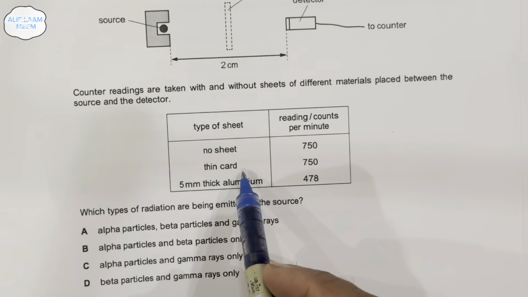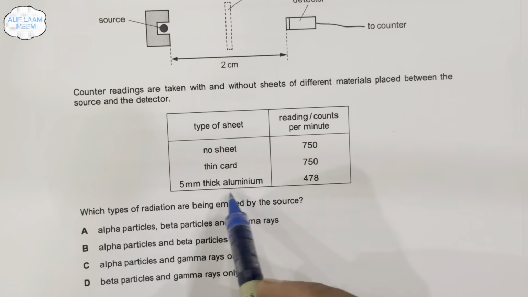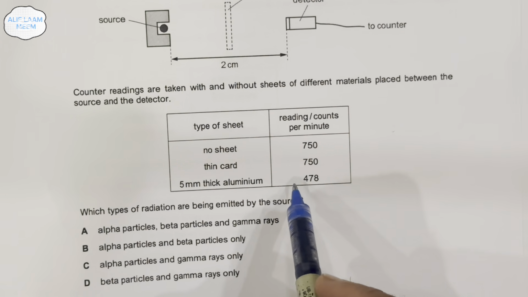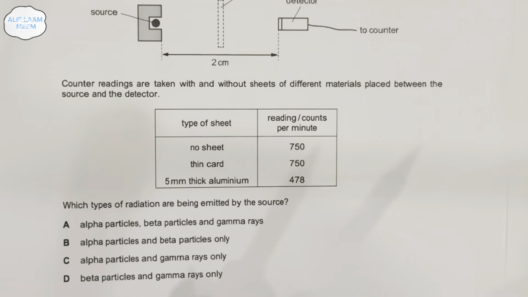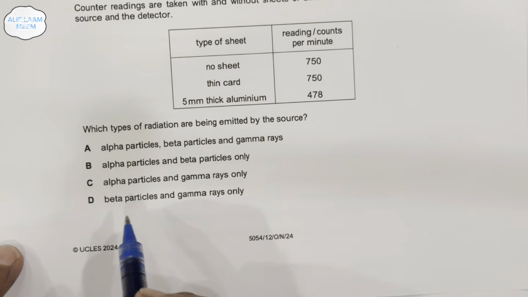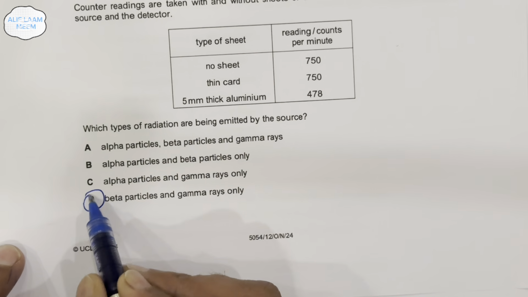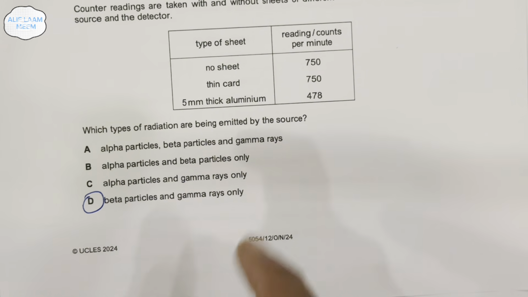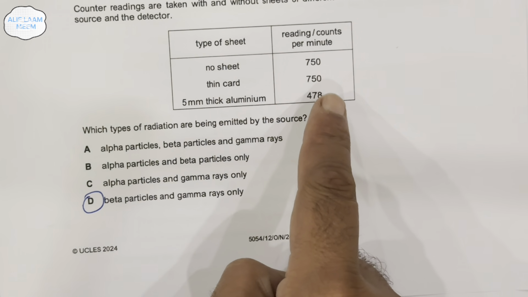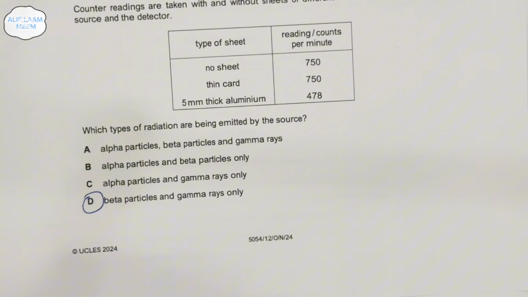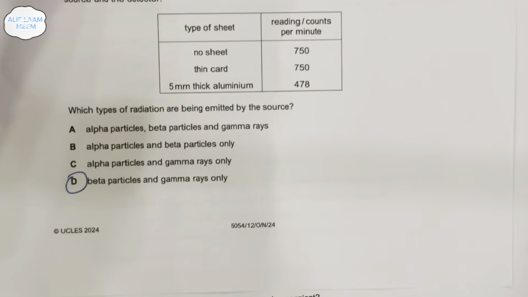It means it cannot be alpha particles, because alpha particles are blocked by thin card. With 5 millimeter thick aluminum, the beta particles have been blocked, so the two rays present can be beta and gamma rays. Why are alpha rays not present? Because the thin card has not blocked any of the rays, so alpha particles are not present. So this was a good question.